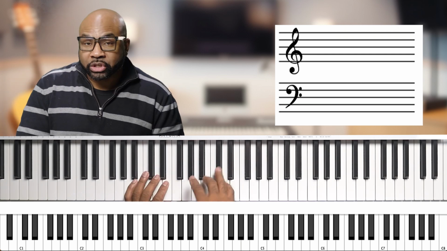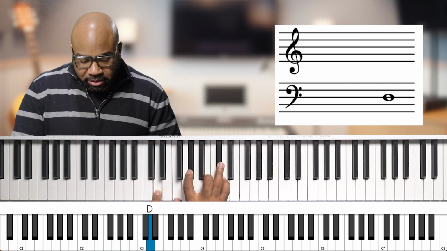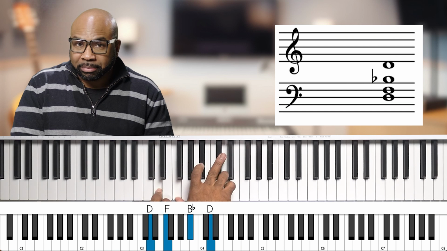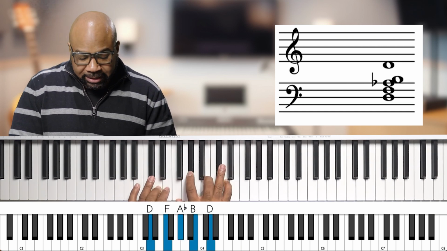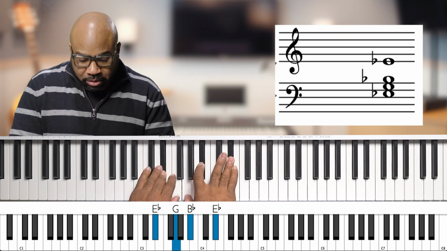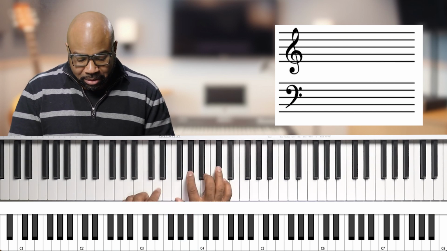For the first one, we can share them. So we have this D diminished here. Instead of playing the B flat, we can create even more tension by playing the D diminished here. And this D leads us right into E flat. That same D diminished can be inverted.